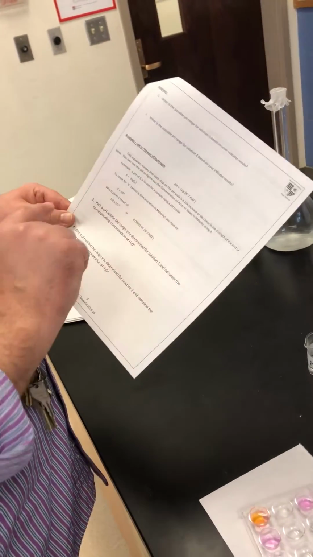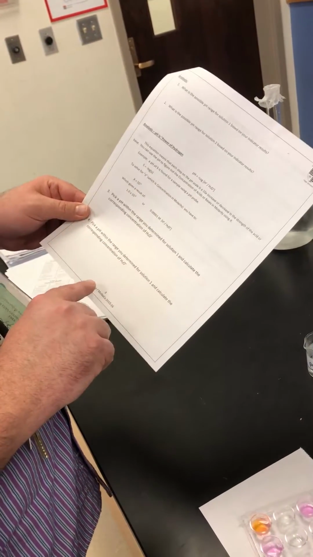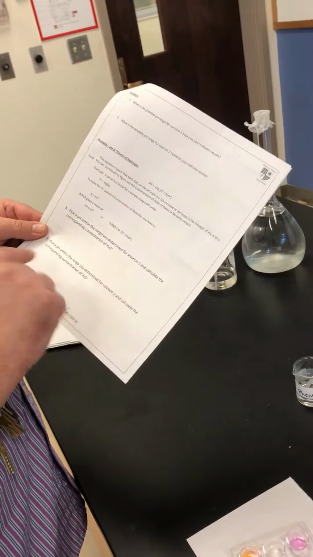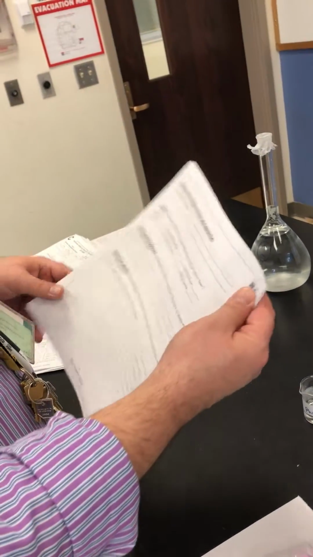Here's some calculation stuff to help you figure out molarity and pH and how to use the negative log and take one of the pHs and come up with the actual concentration and molarity of H+ ion in that solution. Okay? And then, of course, your CER.